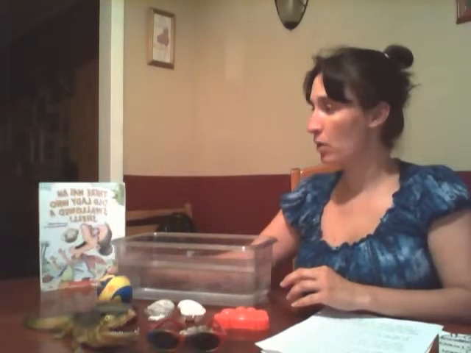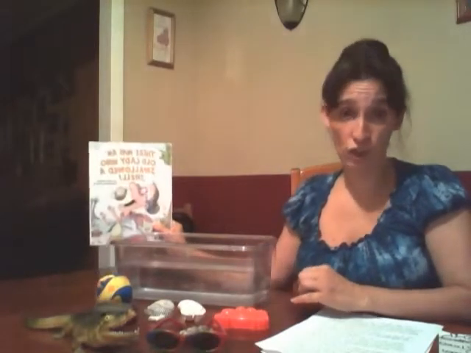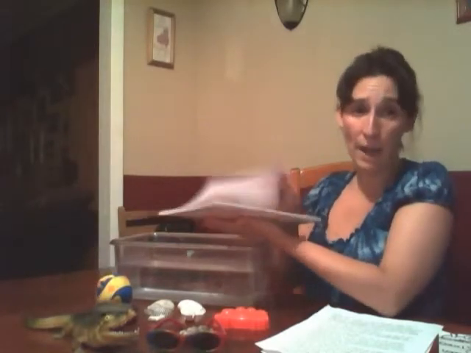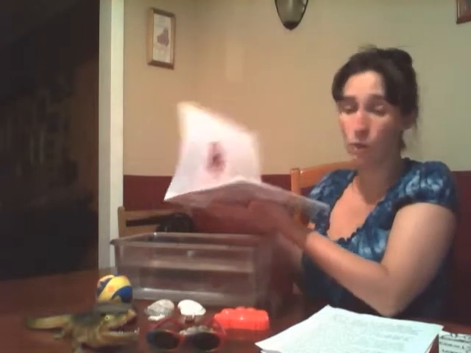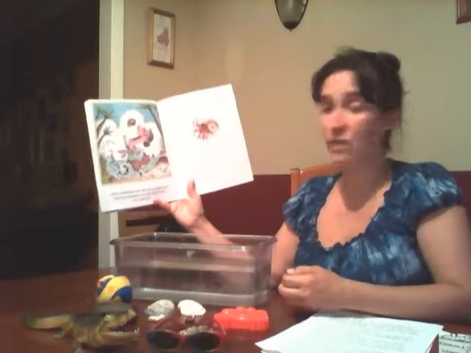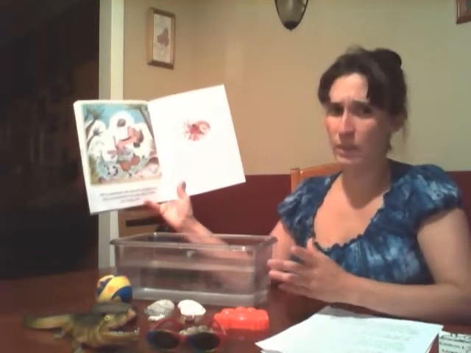Then I will read a book called There Was an Old Lady Who Swallowed a Shell. Basically, it's a book about beach-related items that a little old lady swallows. It's very fun. There's a lot of colors, pictures, and it rhymes as well. I'll read you a little bit so you can get an idea.